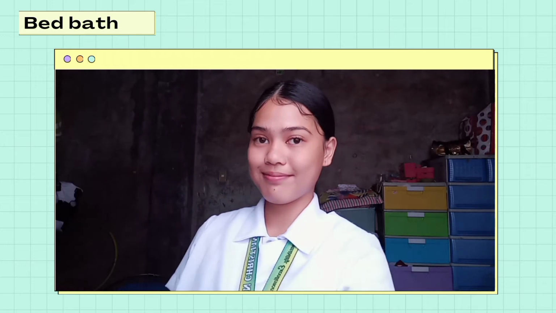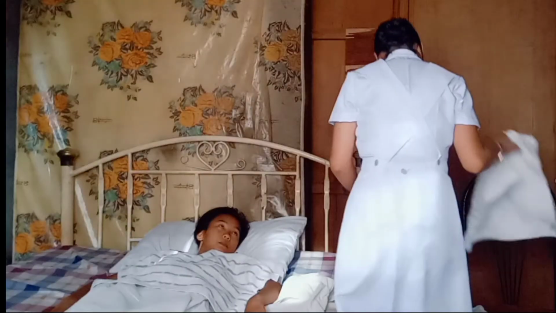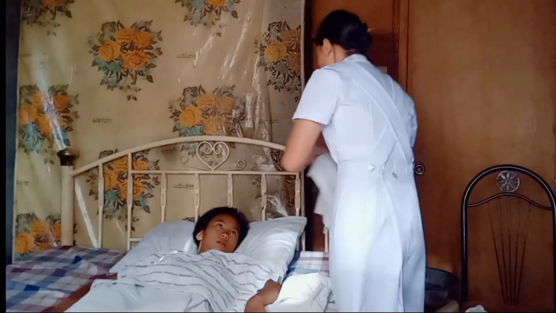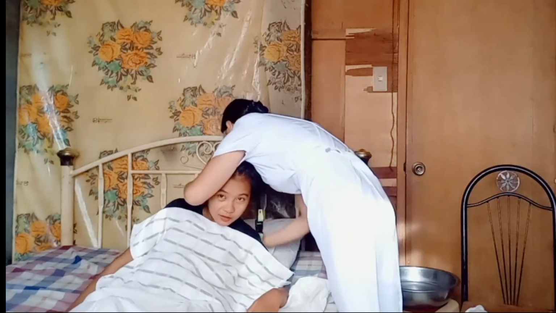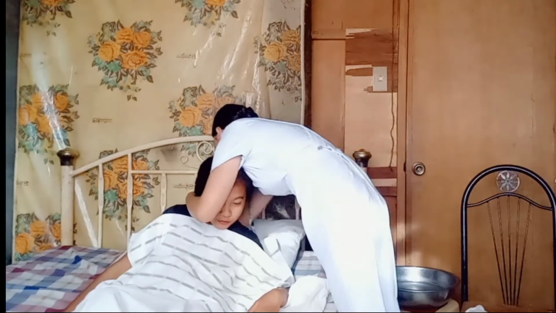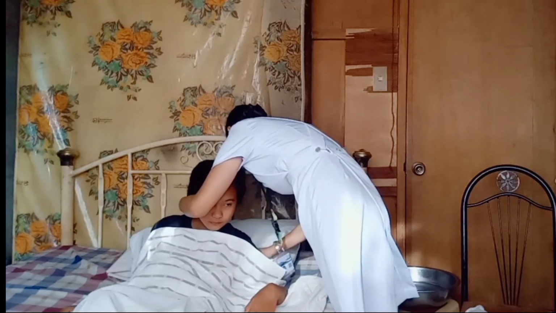So after cleaning the upper limb, we may now proceed to cleaning the abdomen of the patient. Always remember to put the bath towel under the trunk of our client so that we may avoid wetting the bed. And also, put the bath towel over her chest to provide privacy.